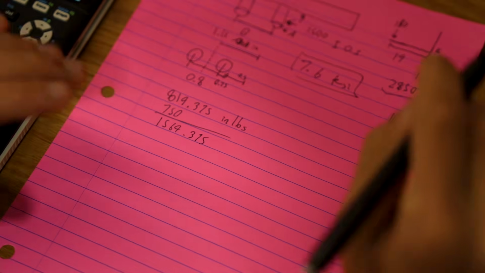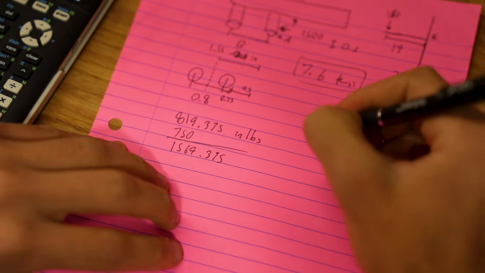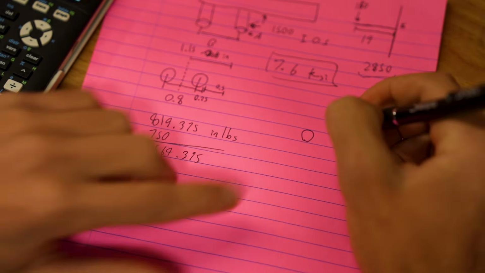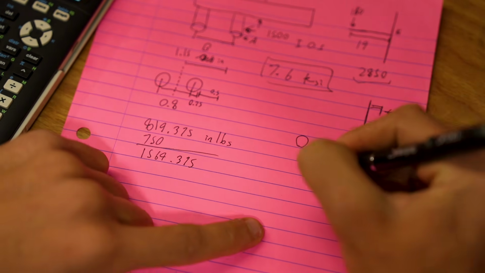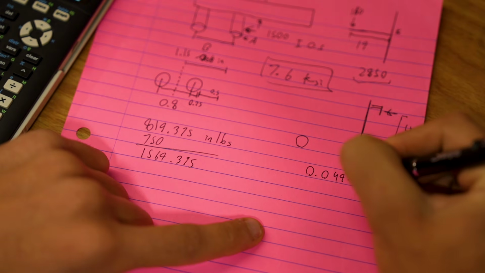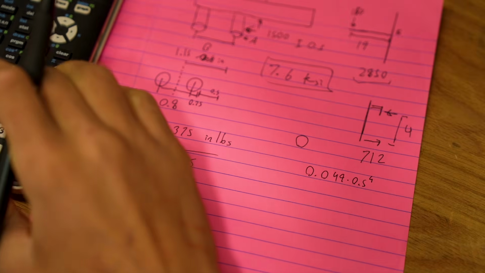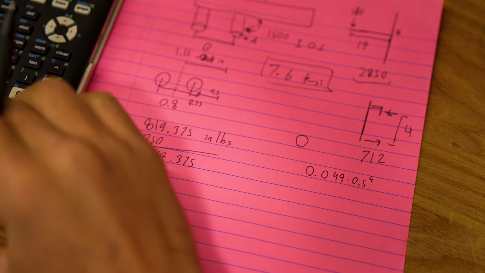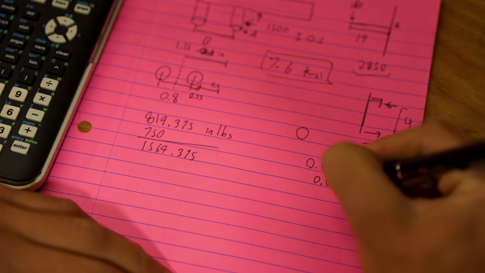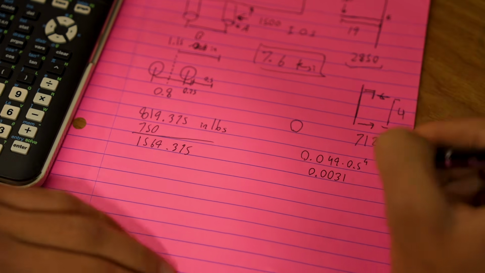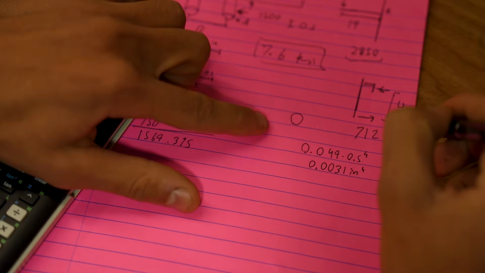Now we need to calculate the bending resistance from these two bolts being this far apart. So what we're going to do is calculate the bending resistance of one bolt, using our formula of 0.049 times 0.5 to the fourth. We get 0.0031 inches to the fourth as our bending resistance for one.